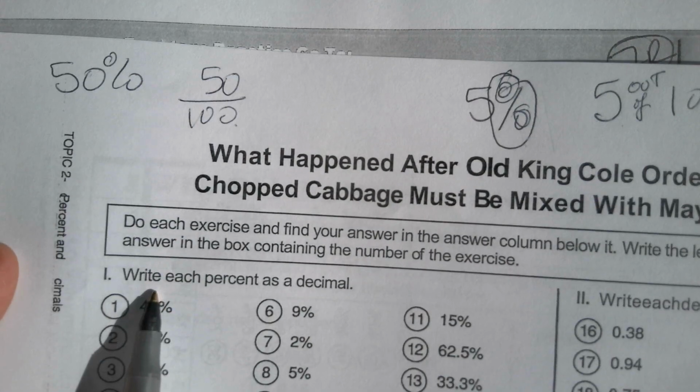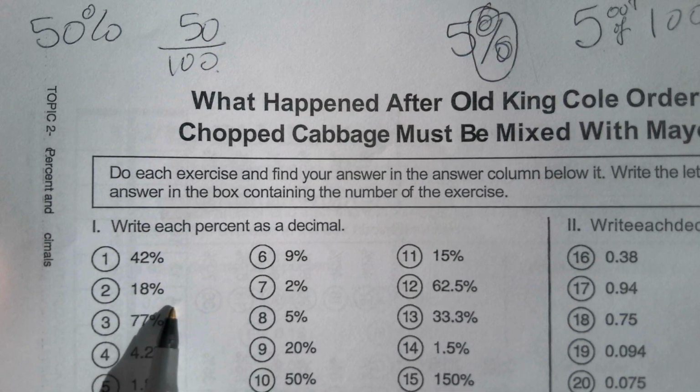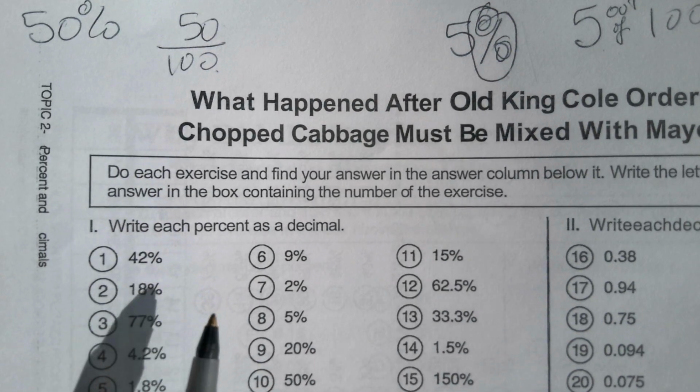Now it says, in fact, could you do me a favor and pass out a sheet of paper to everybody?